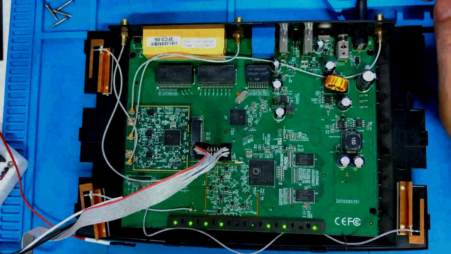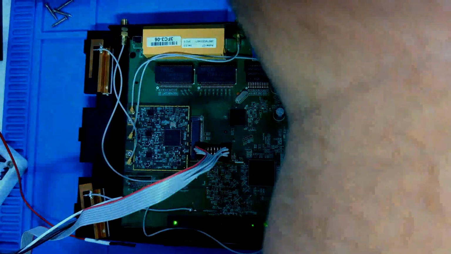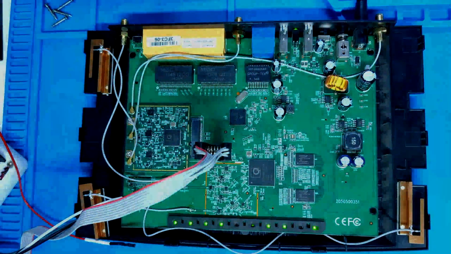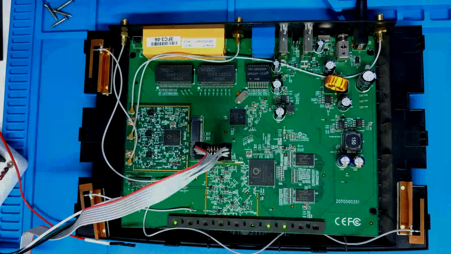That's down there. And you can see the lights come on where it is powering it through that chip, because that pinout does include a voltage pin. So let's just go ahead and see if we can read that.